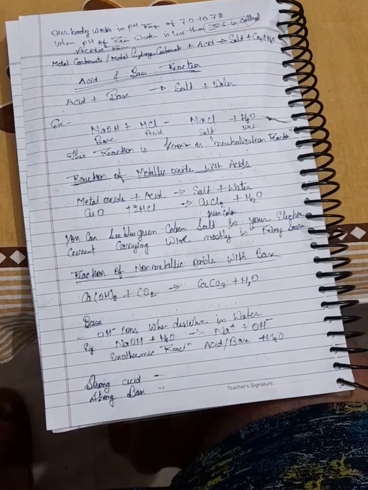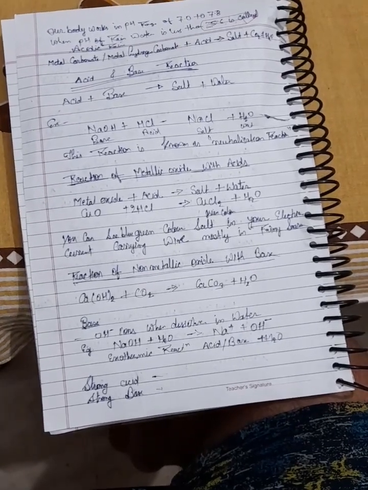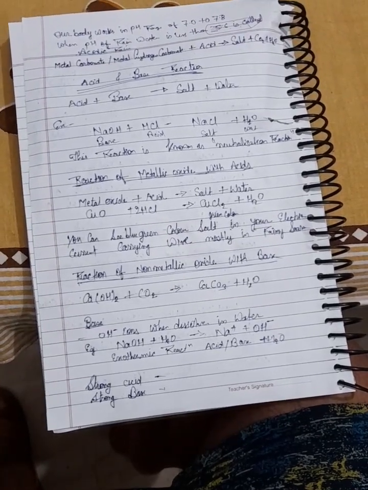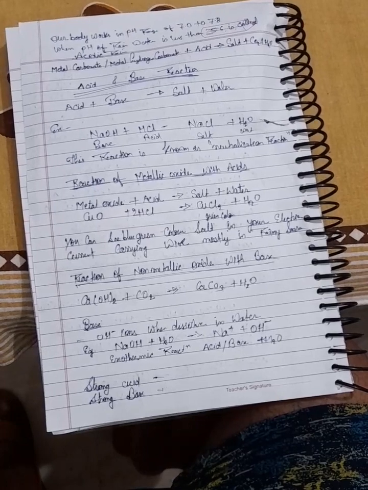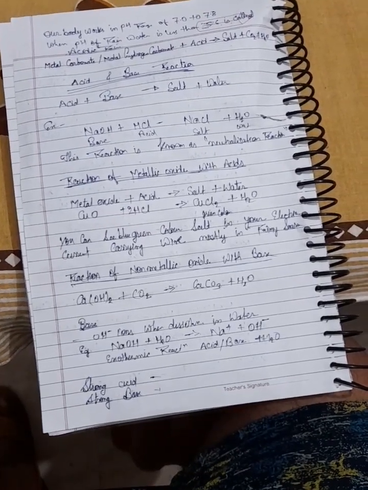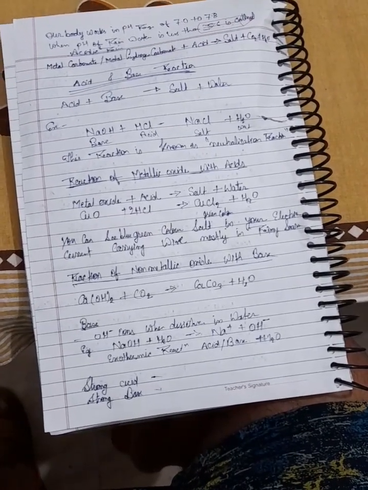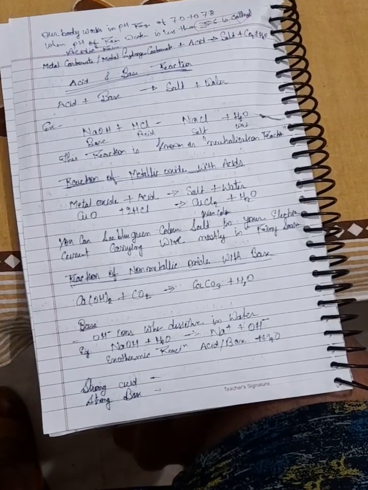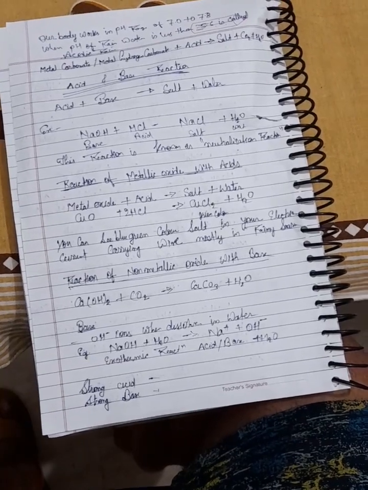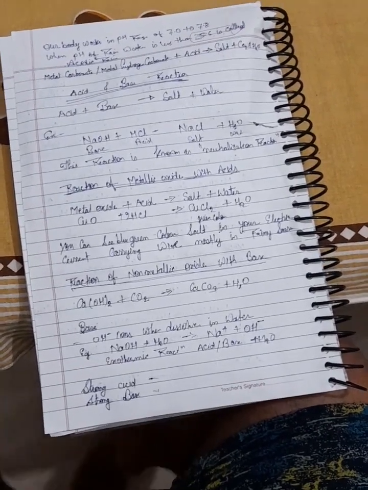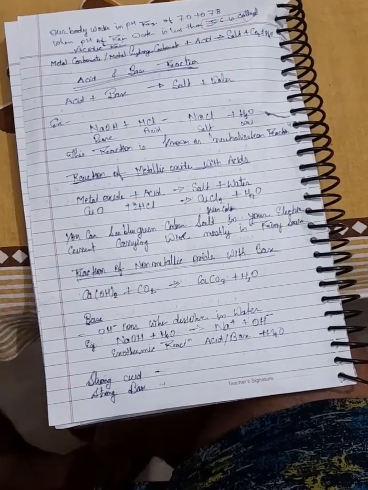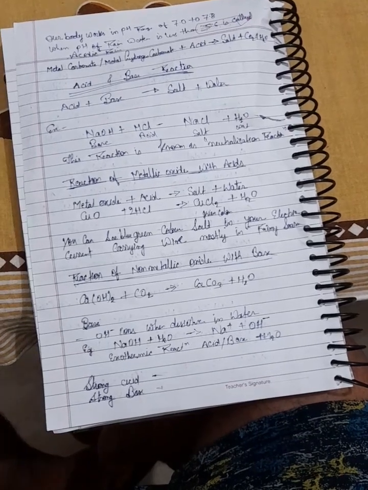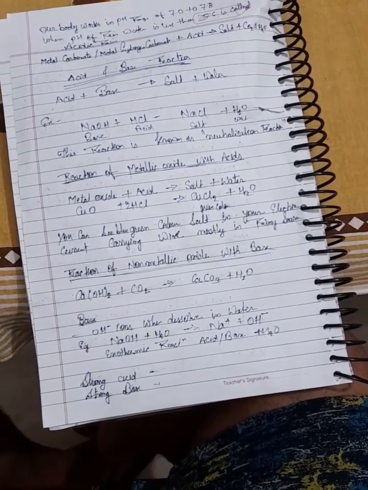Reaction of a non-metallic oxide with a base: calcium hydroxide plus CO2 gives CaCO3, calcium carbonate, plus water. What is a base? In a similar manner, a base gives OH- ions when dissolved in water: sodium hydroxide in H2O gives Na+ and OH-. Strong bases are those which give a large concentration of OH-, and strong acids are those which give a large concentration of H+ ions.